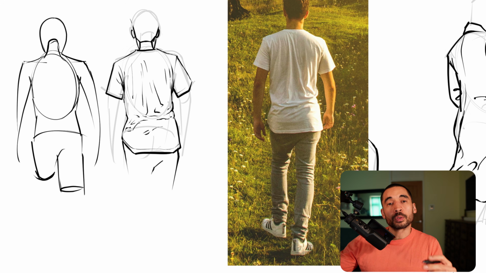Next, I think it's useful to just put in the structure of the clothes. So we're not going to start going, okay, now there's these 5,000 folds. But we're going to go, all right, it's kind of like a tube that wraps around the torso, right? It goes across the neck, just kind of flat across the back of the neck.